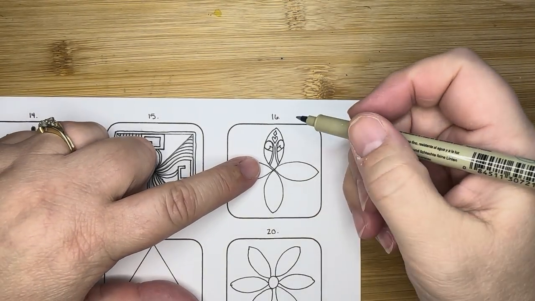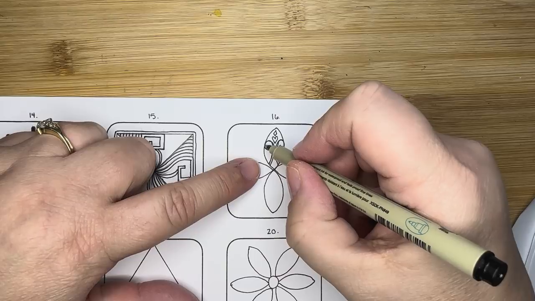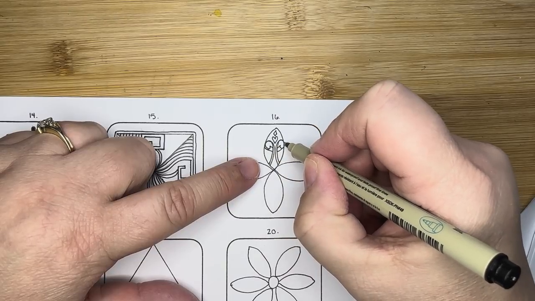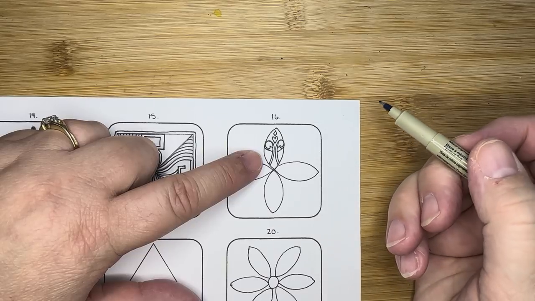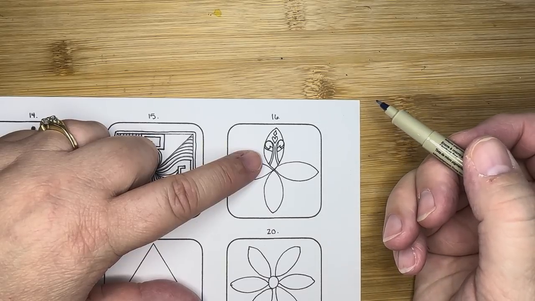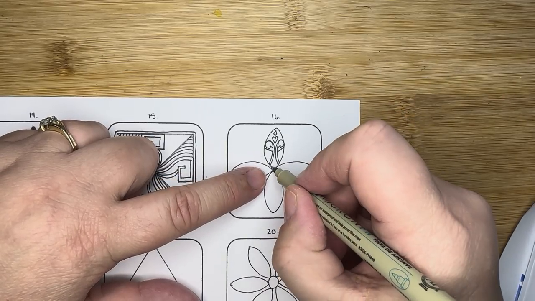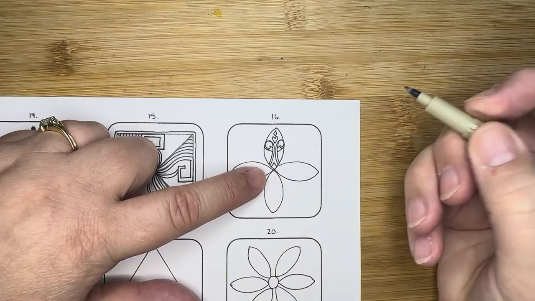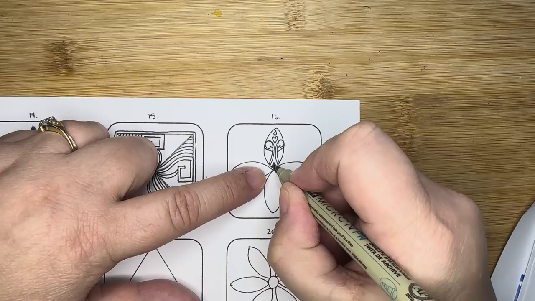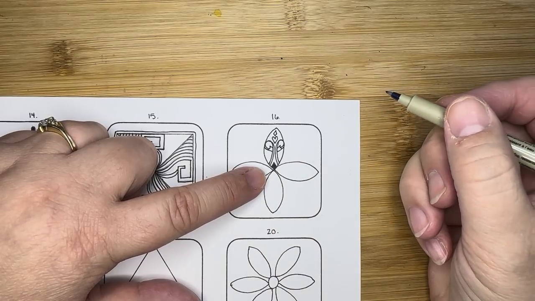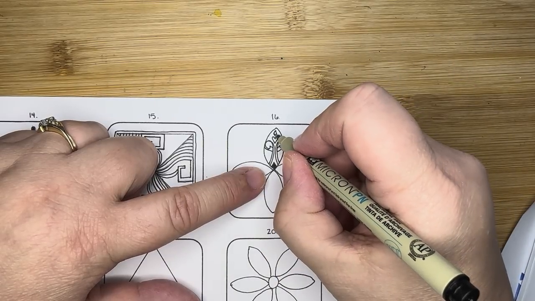Okay, I'm going to add that little aura. She did that right inside here. Okay, I like that. I'm also going to do a little diamond down here, and I'm going to ink that in. I think I'm going to ink in the top one as well.